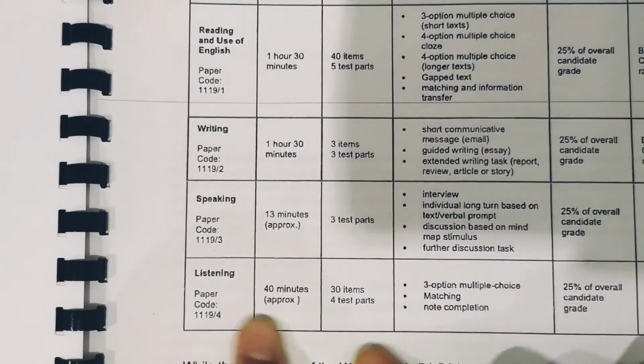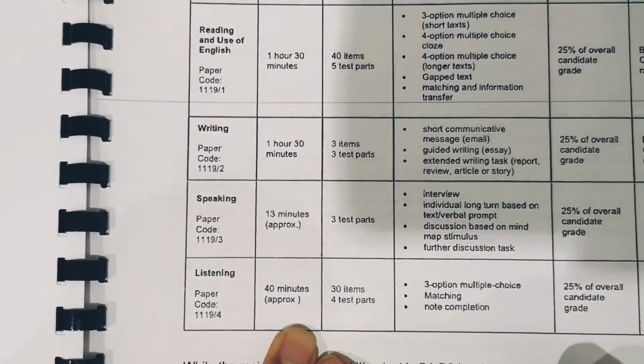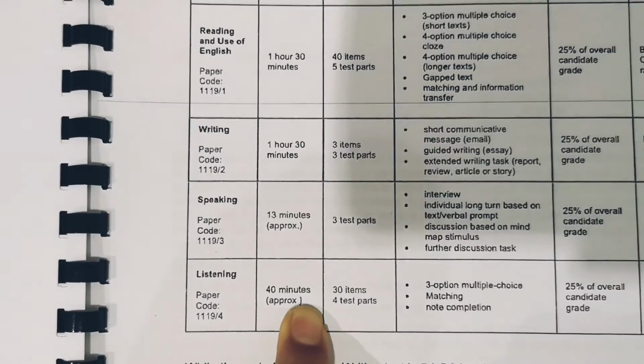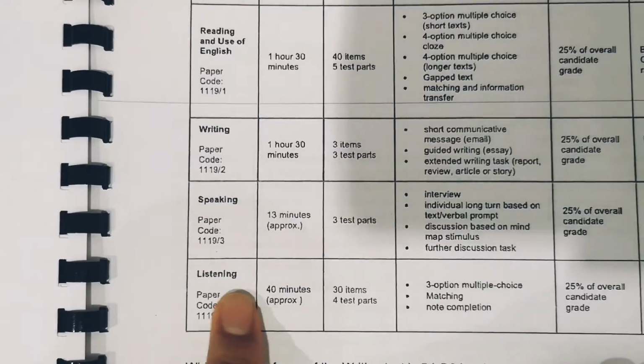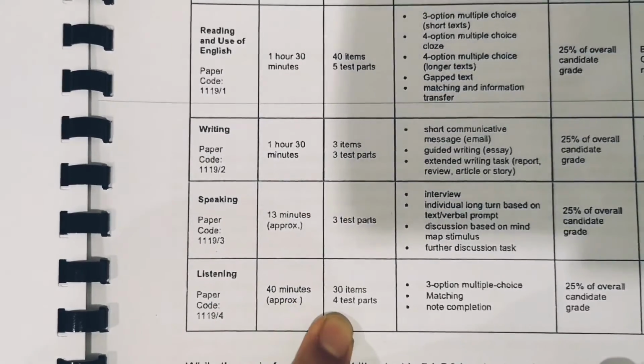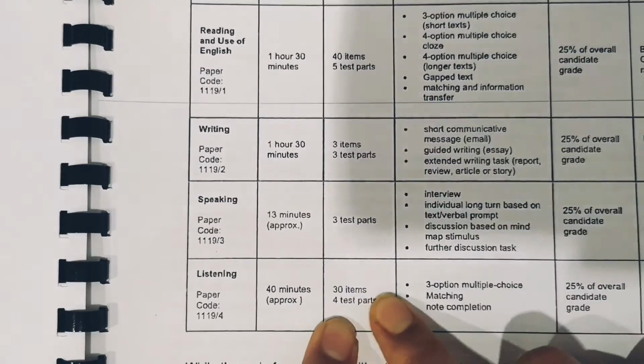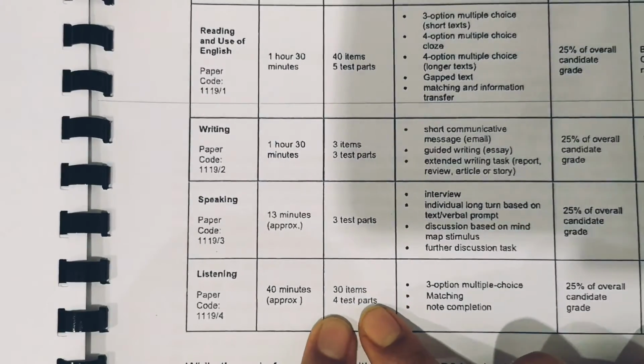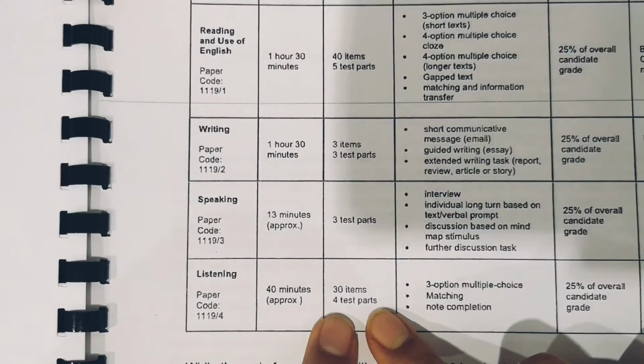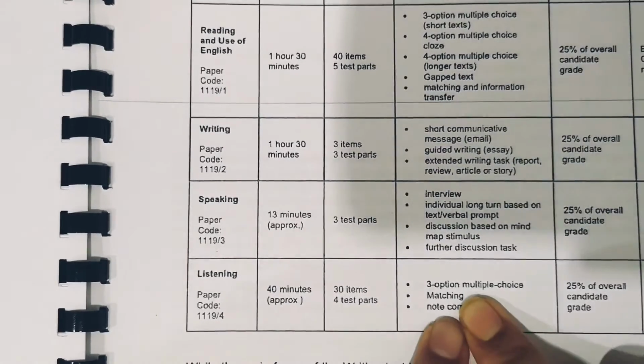And the last one is the listening paper, where you are given approximately 40 minutes. We also did our listening practice last week, and I hope that can train you for the introduction. There are 30 questions consisting of 4 test parts.